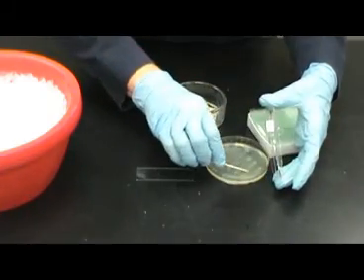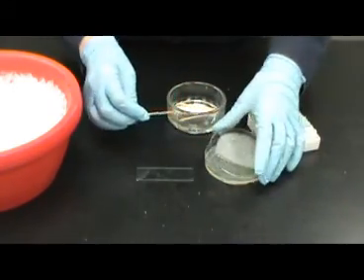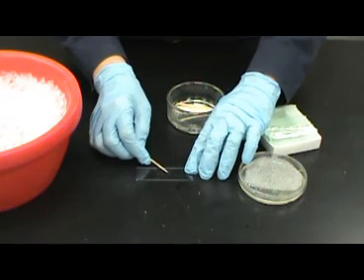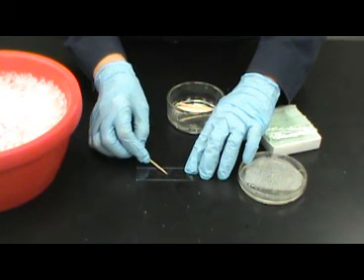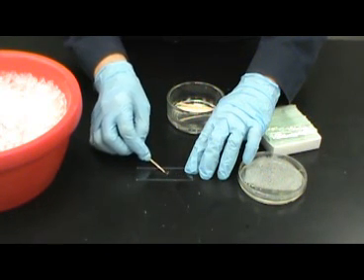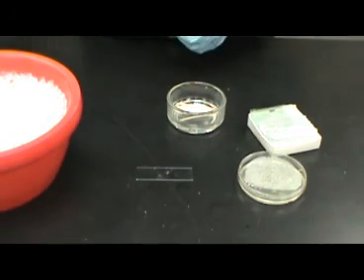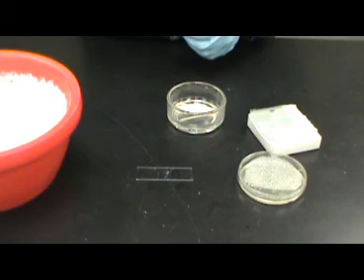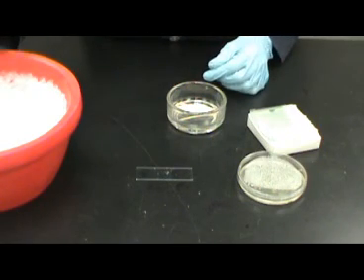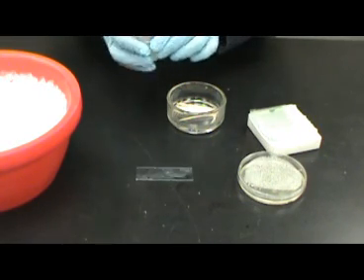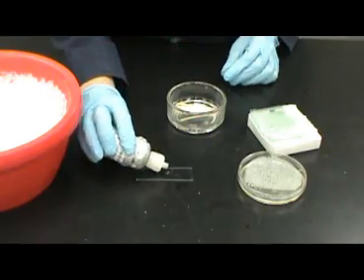To carry out the test, use a clean toothpick to obtain a small amount of bacteria from your plate. Place the bacteria on the clean slide, and carefully with the toothpick lyse open some of the cells. Hydrogen peroxide will now be added to the bacteria.